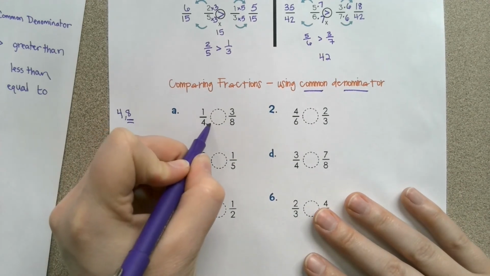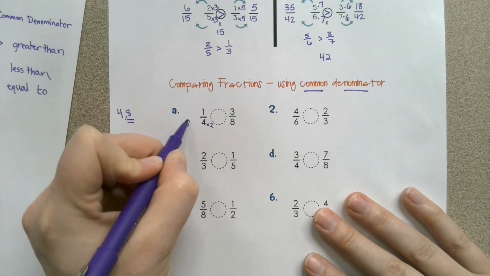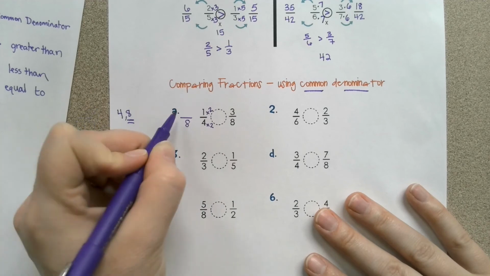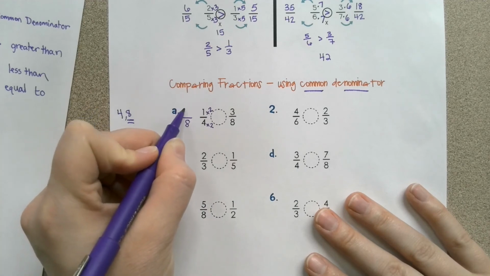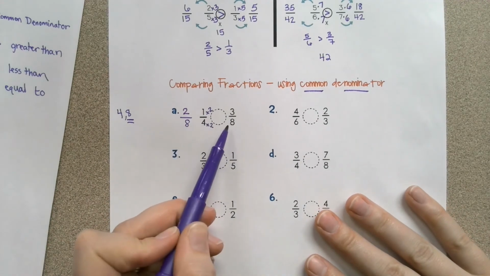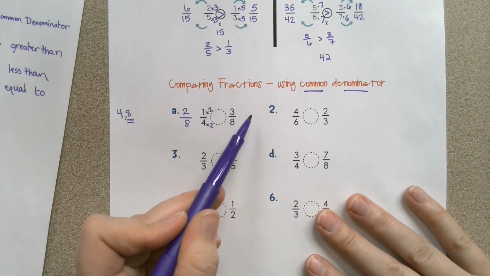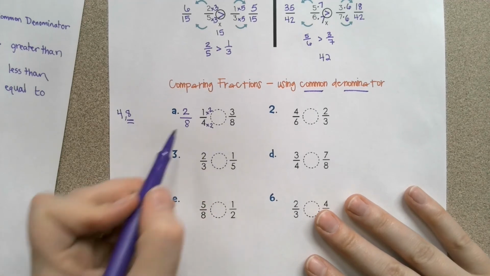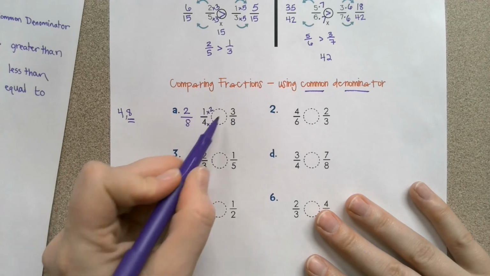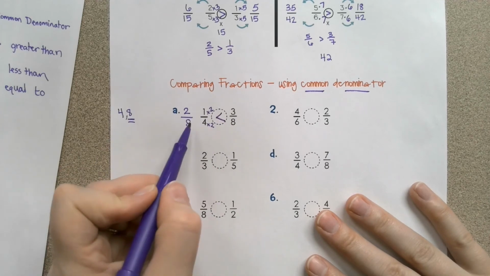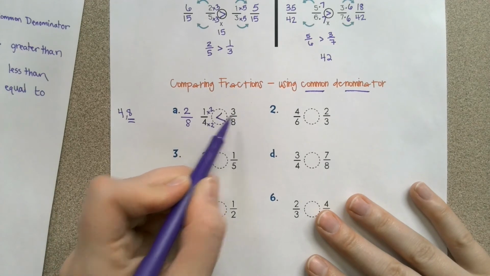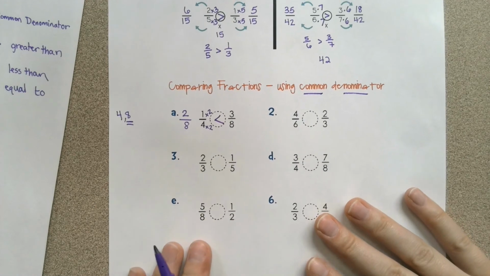If we multiply 4 by 2, that gives us that nice common denominator. So we're just going to multiply one of the fractions and create only one equivalent fraction instead. And then from here, we already have common denominators, so I don't have to rewrite this fraction at all. And that may sometimes save you some work. Now when we compare, looking at the numerators, 2 is less than 3, so that means our original fraction, 1/4, is less than 3/8, and that would be our answer.